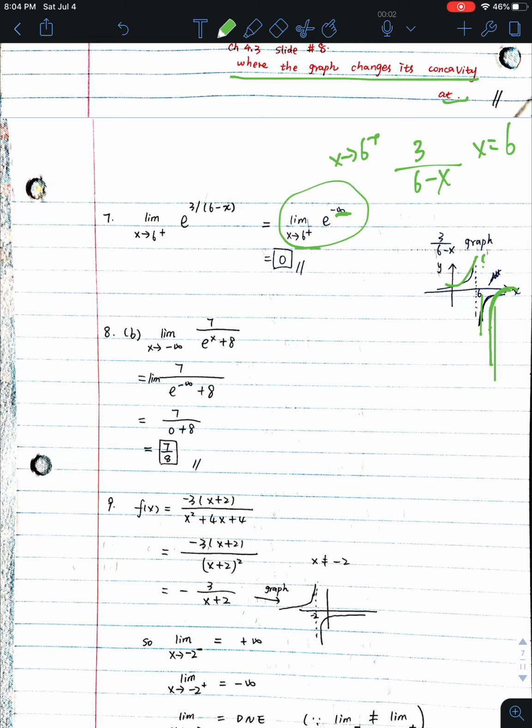And from the slides of the chapter, there is a rule: the limit as x goes to negative infinity of e to the x equals 0. Actually, the exponential function looks like this. So when x goes to negative infinity, the limit of e to the x goes to 0. So that's why the answer is 0.